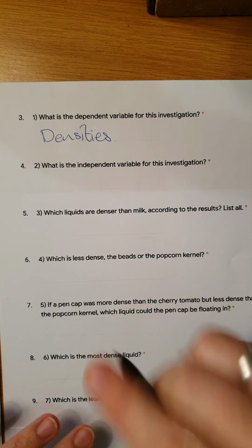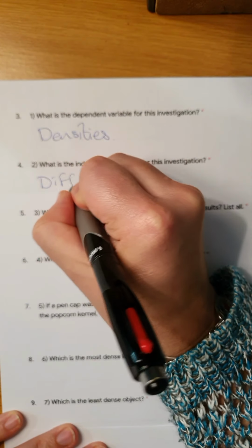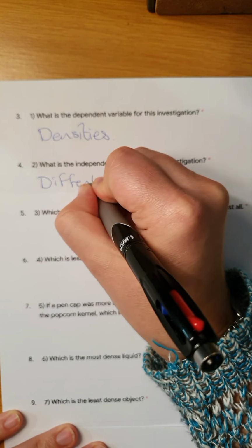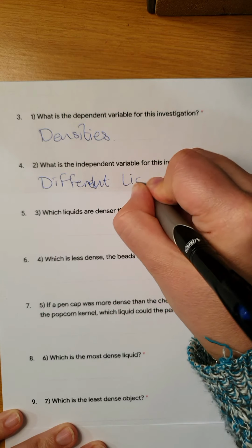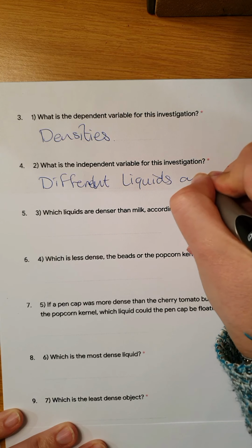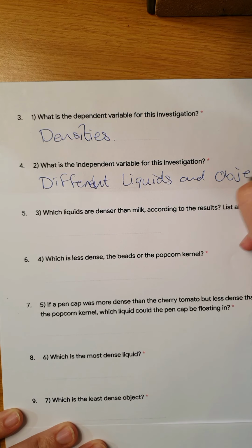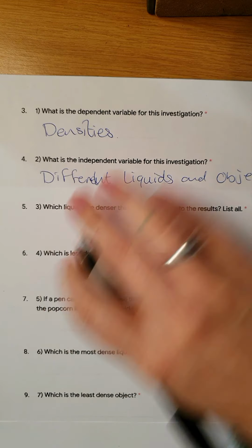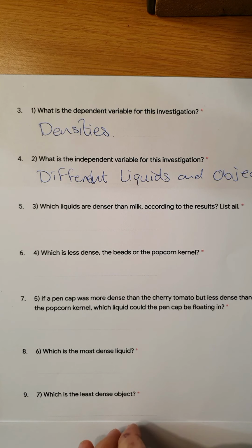So what is the independent? It would be the different liquids and objects, because we changed the objects and the liquids and we were trying to see their densities.